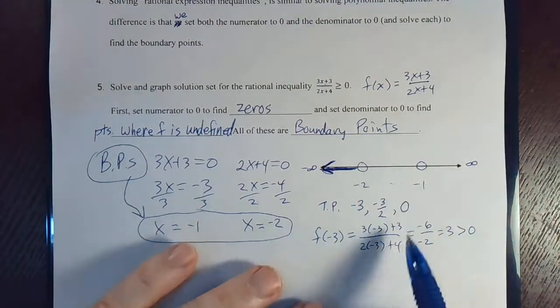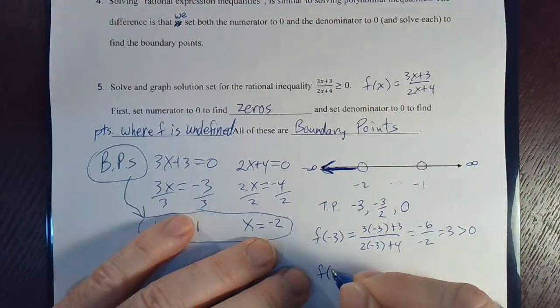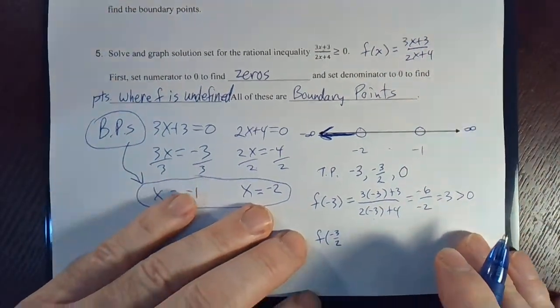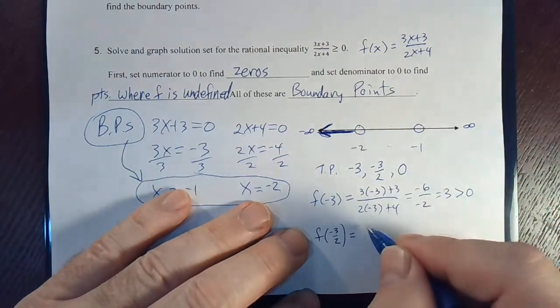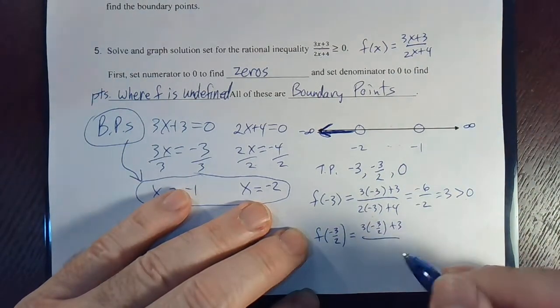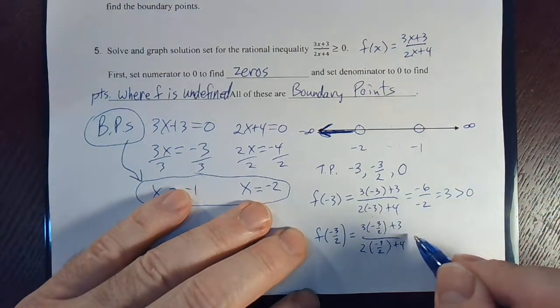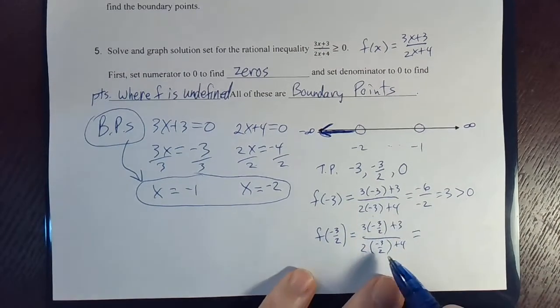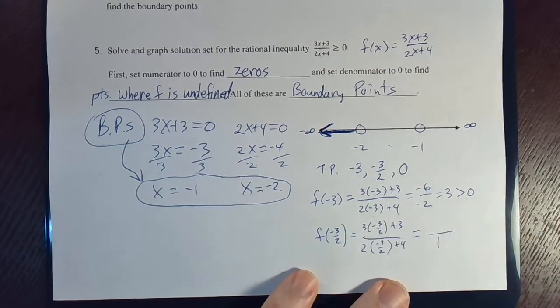Okay, now let's try negative 3 halves. So we're going to get f of negative 3 over 2. This will be good practice for you if it's been a while since you've worked with fractions. So it goes 3 times negative 3 over 2 plus 3 over 2 times negative 3 over 2 plus 4. Well, I like the denominator. Notice that this is 2 over 1. The 2's cancel and give us negative 3. So multiplying these two gives us negative 3 plus 4 gives us a 1, so it's really not even a fraction.